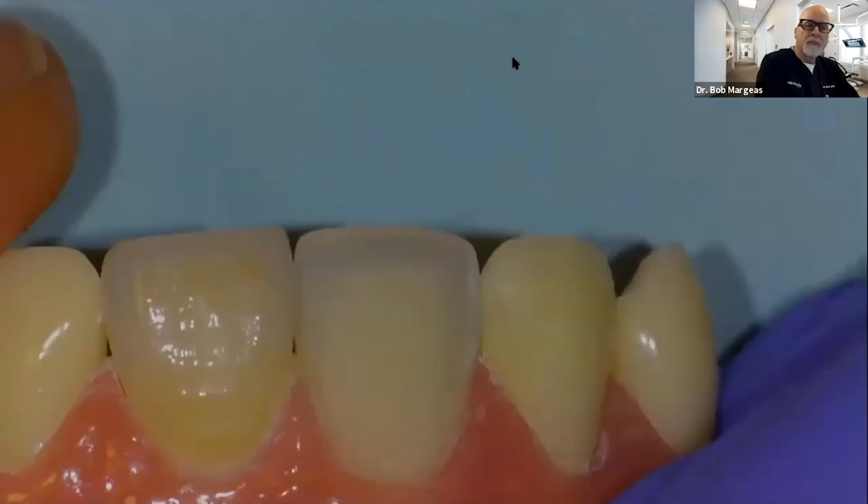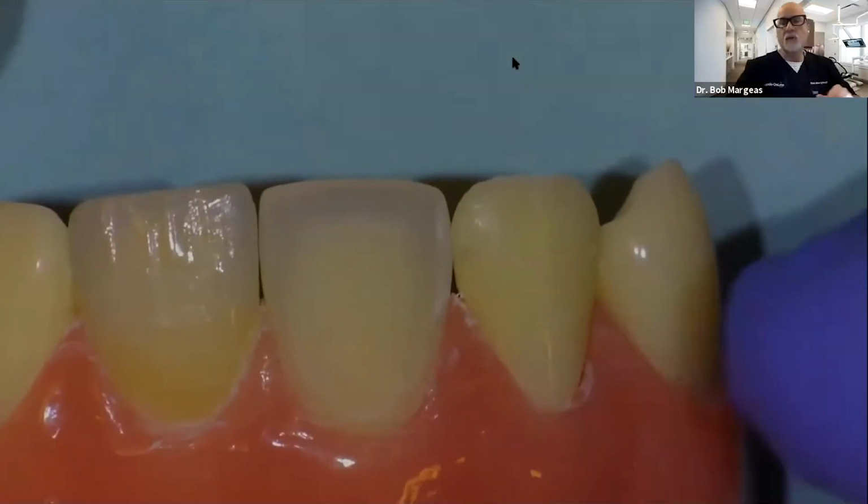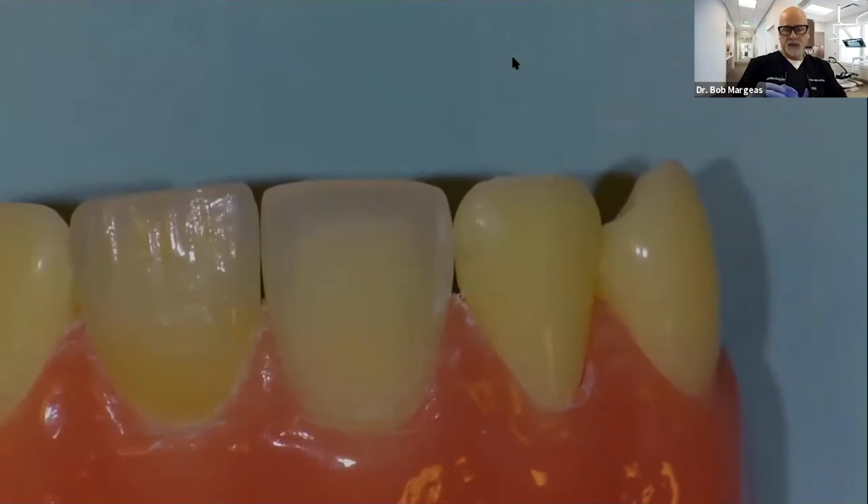And so I want you to be able to follow along step by step so that you will be able to recreate this in your own office. I'll go through some of the materials that I used, and we'll talk about different materials, different instrumentation. You know, because as a speaker, do I have my opinions and biases? Yes, I do. I'm biased towards what I use in my everyday practice. And I use a lot of composite in my practice.